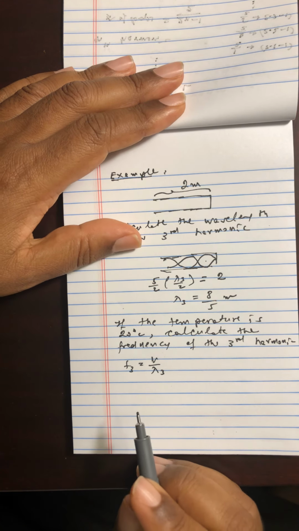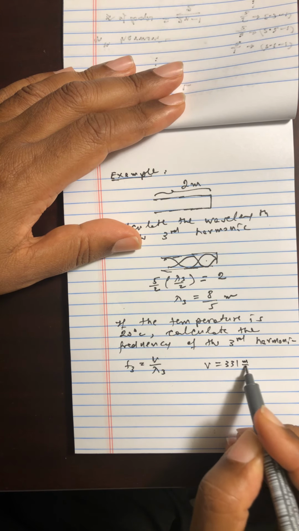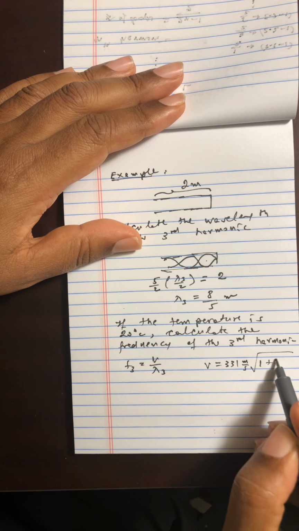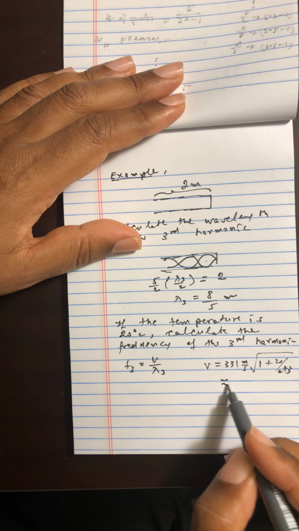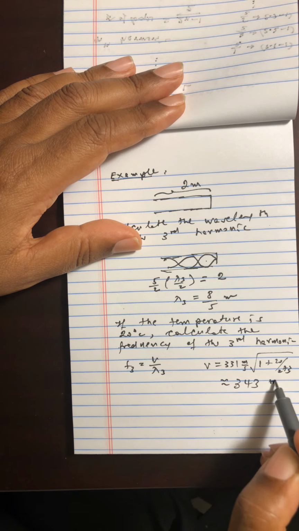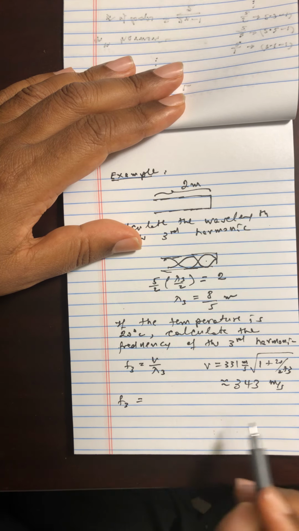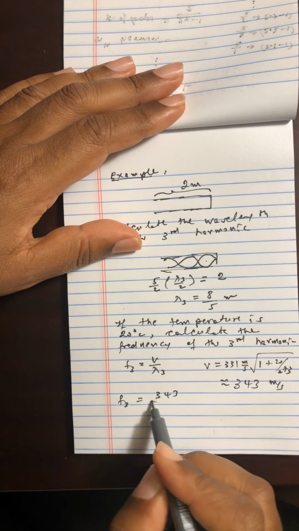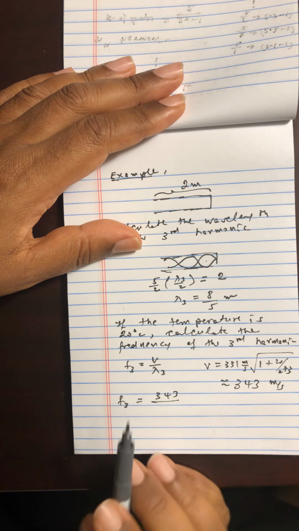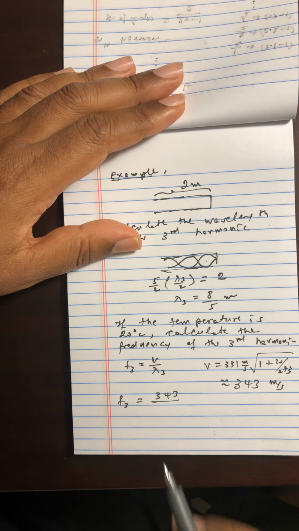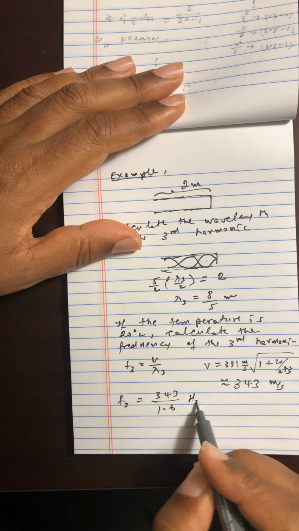Okay, but for the speed we have the temperature. So the speed equals 331 meters per second, square root of 1 plus 20 divided by 273. Okay, that's approximately 343 meters per second. So the frequency of the third harmonic is going to be the speed 343 divided by the wavelength 8 over 5 or 1.6. Okay, and that's going to be in hertz. All right.